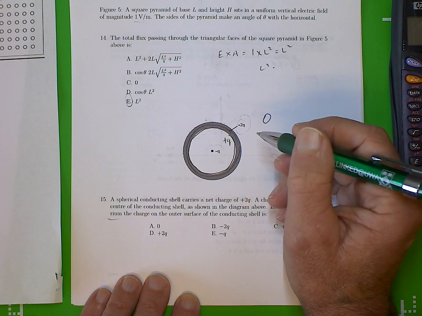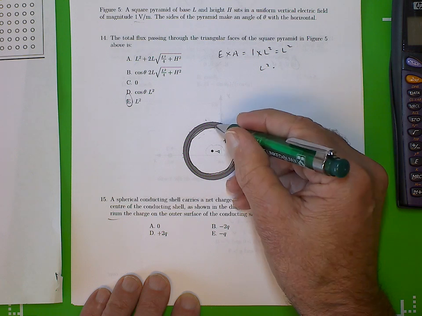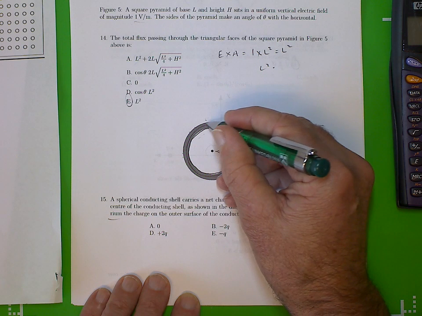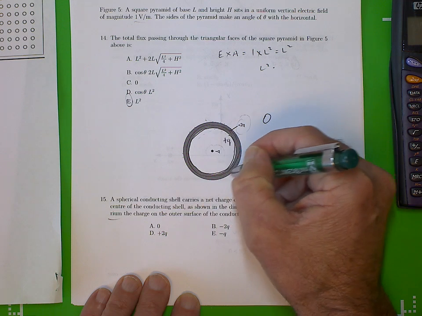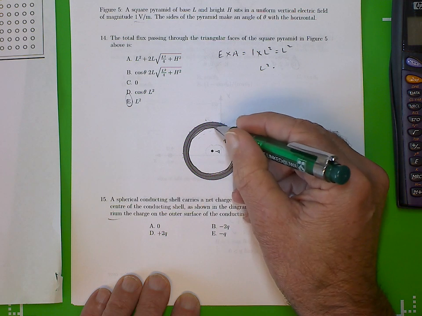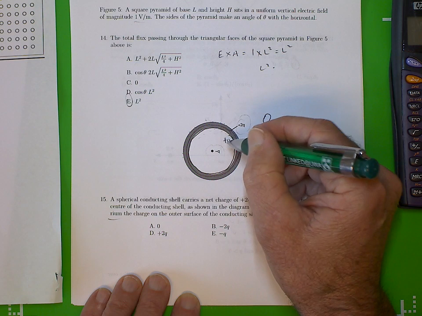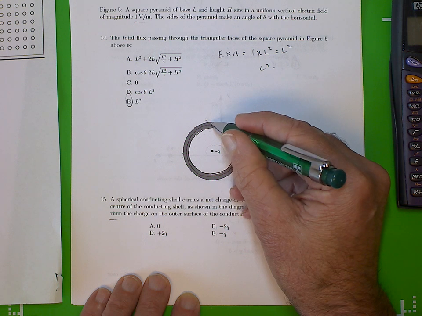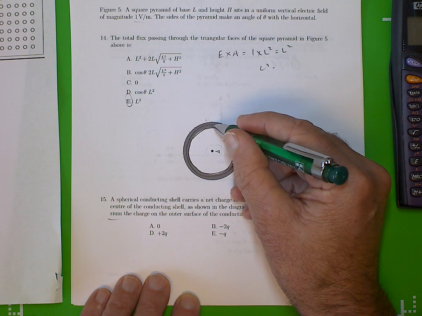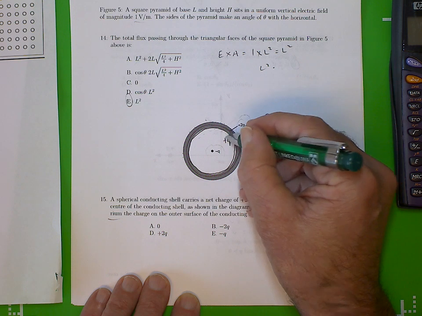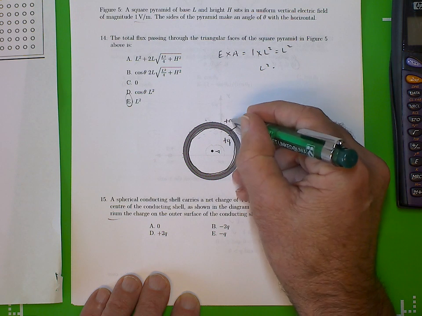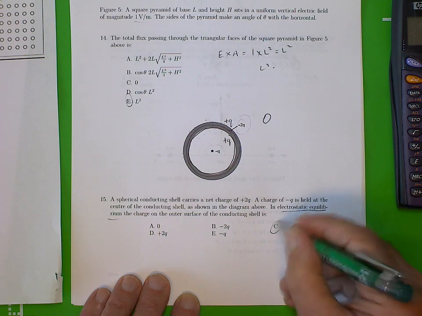Why can't it be in the middle? Well, because if it was anywhere in the middle, then I could draw a Gaussian surface outside it, and the flux through the enclosed charge would not be 0. Therefore there would be flux through it, so there would be an electric field, and then the charges would move. So plus q on the inside and plus q on the outside. So it's C.